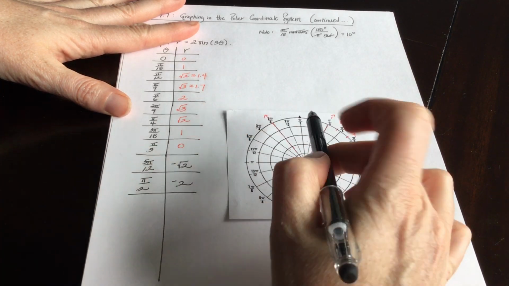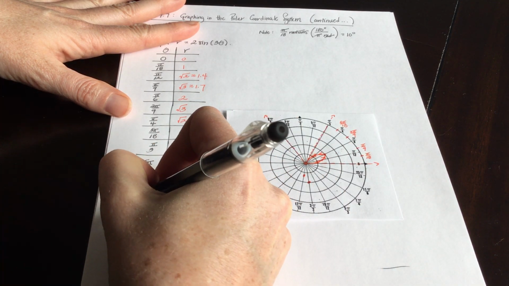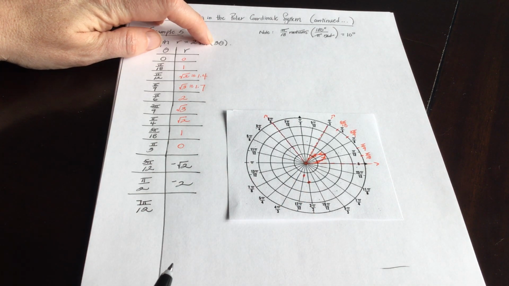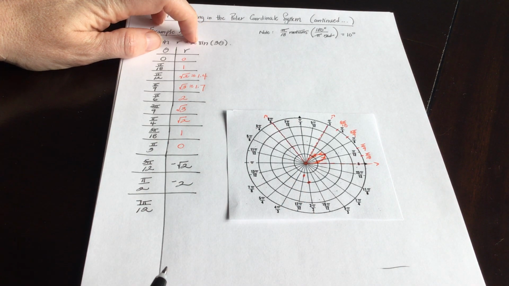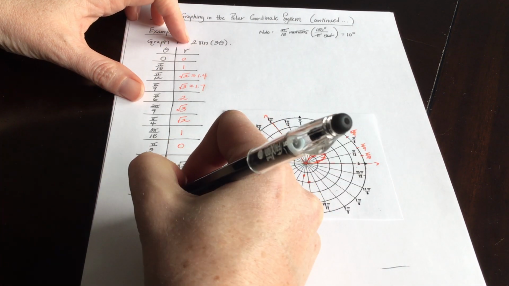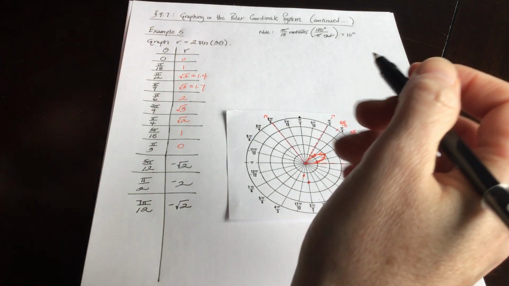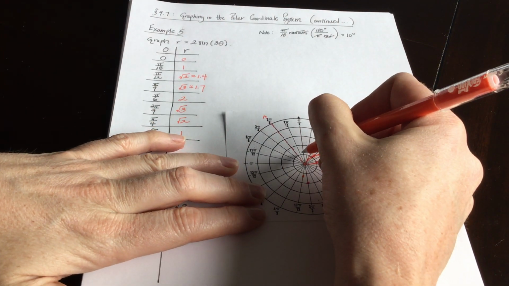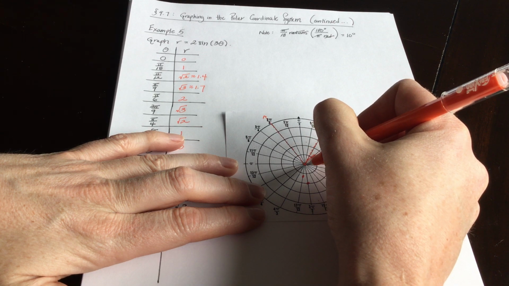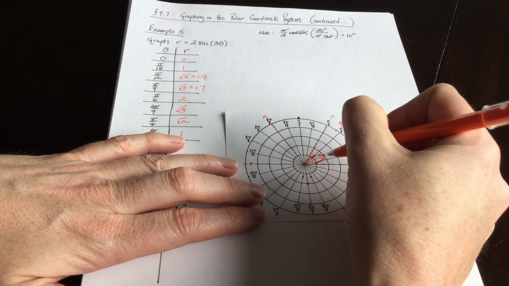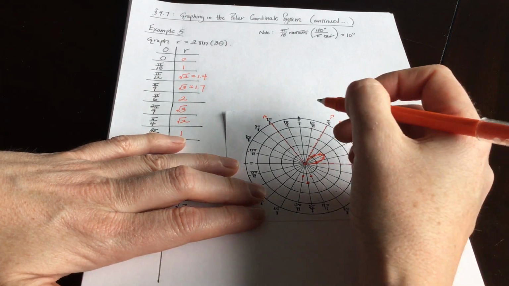Okay, let's put the next point in here, 7 pi over 12. First, let's triple it. You get 7 pi over 4. Take the sine. You get negative root 2 over 2. Double it. You get negative root 2, which is about negative 1.4. So you're facing 7 pi over 12, but you're going to follow that line to the other side and go to negative 1.4.